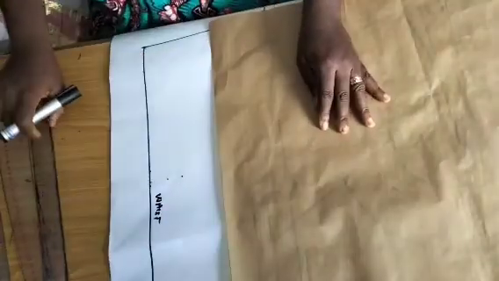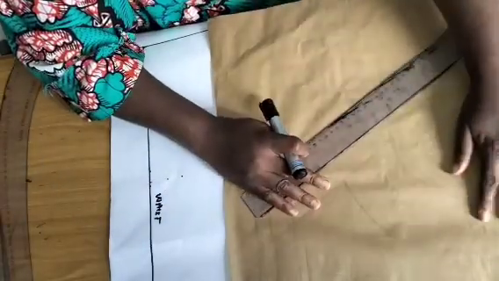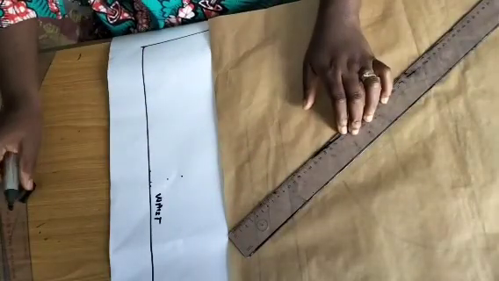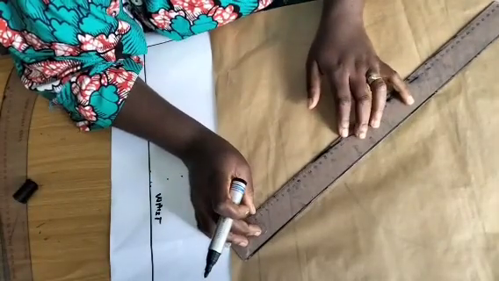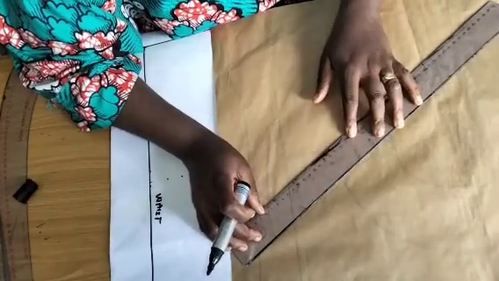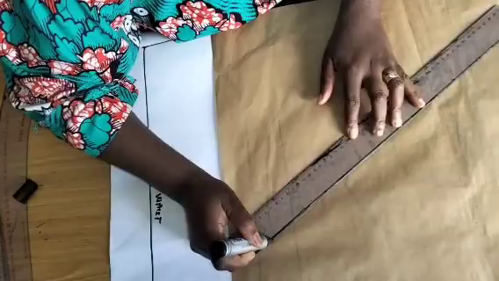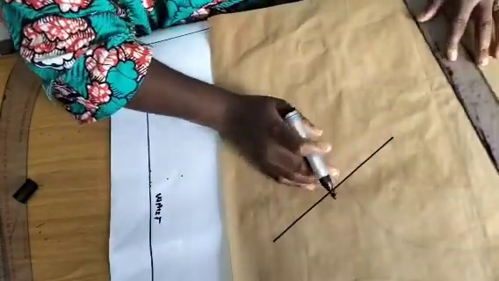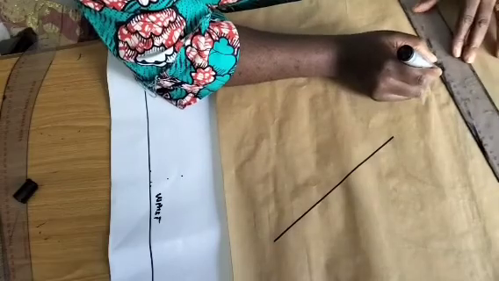You can see me place my pattern now, and I want to start creating this cape accordingly. If I'm creating this cape, this is what I'm going to do. I'll just follow my lines accordingly, and keep following the lines.